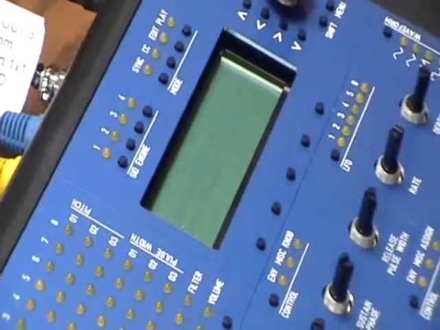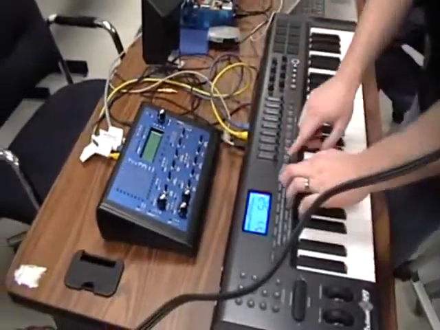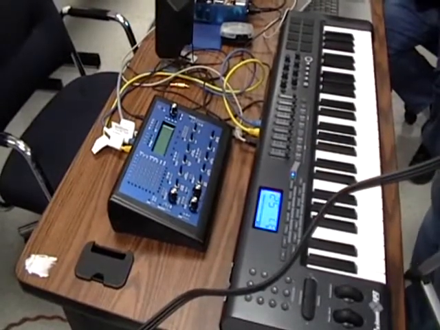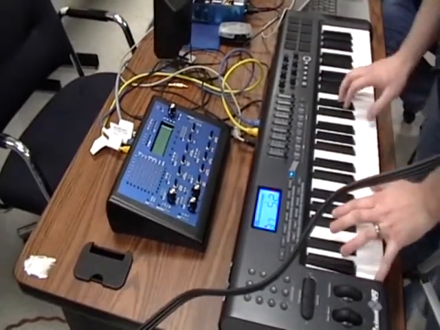Because the other cool feature is you can actually link all the SIDs together to create polyphonic sound. So 6 channels, 1 for each stereo pair. So three channels per SID. But you can combine them all together.